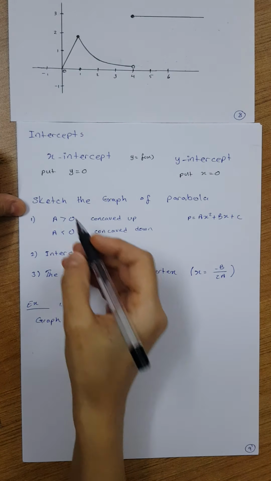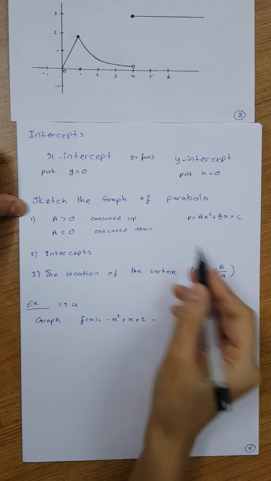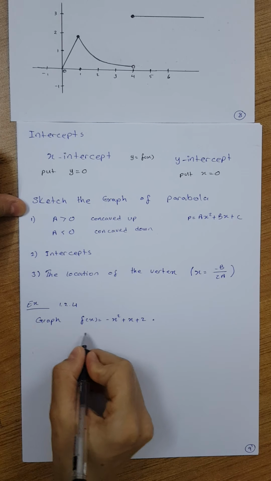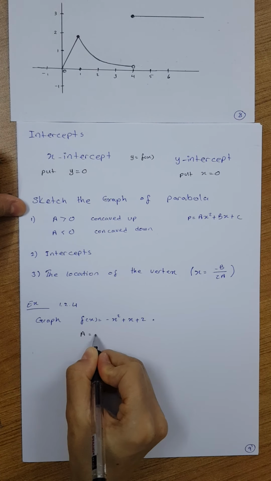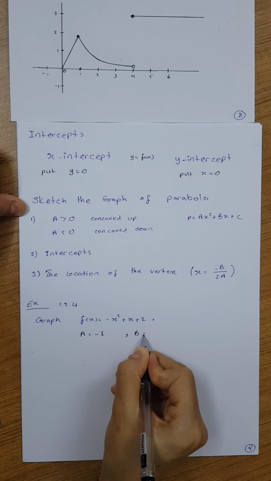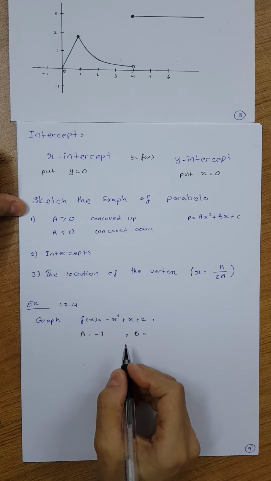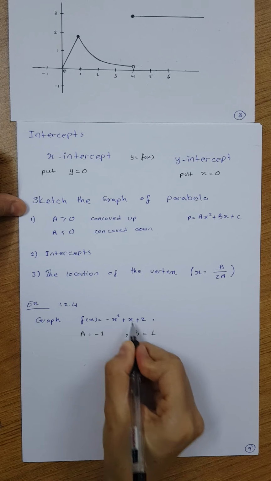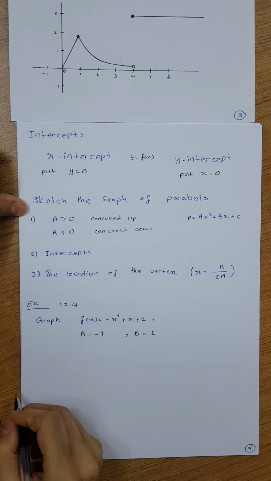If you look at the a's, because I need a and b in the solution, a is equal to what? Is equal to negative 1. It's the number that's multiplied to x squared. b is equal to what? The number that is multiplied with the x, that's equal to 1. Let's start with the solution.